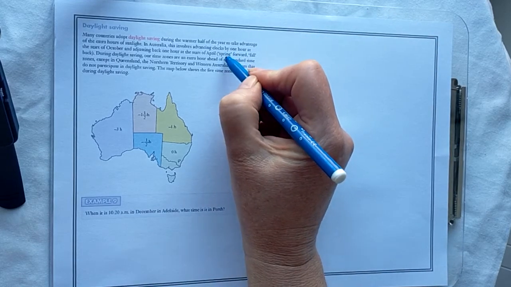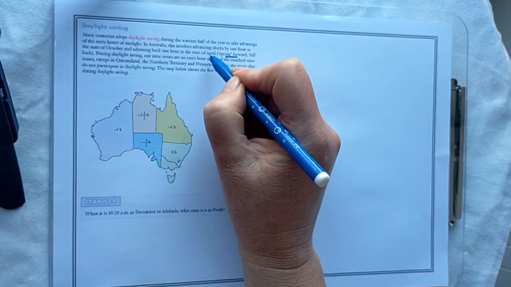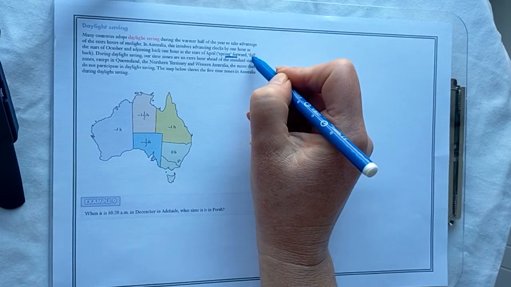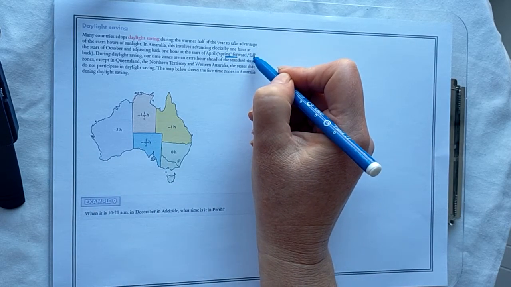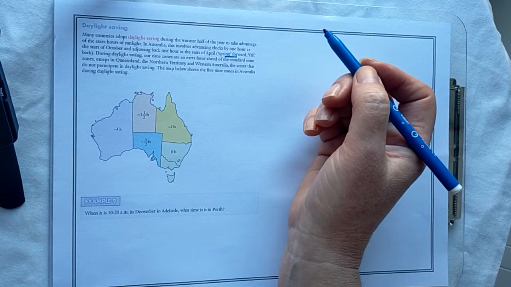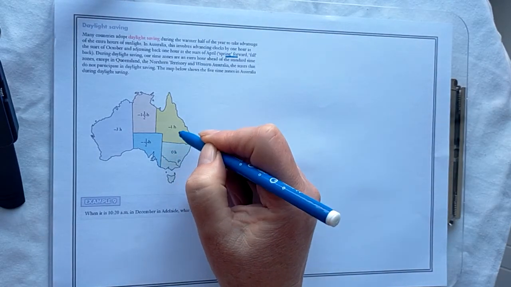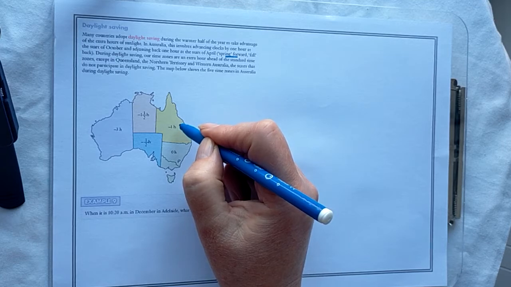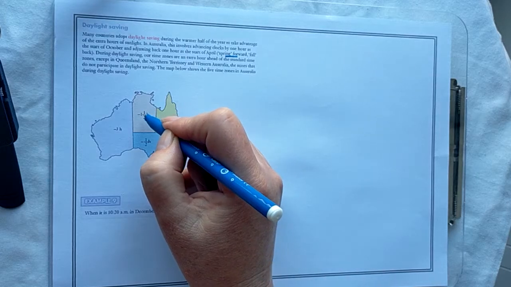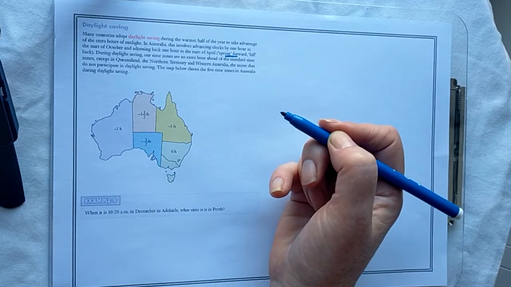So a way to remember it is with your clocks, you spring forward. So in spring, we move our clocks forward. That's the April time. And we fall back. So in October, where it's autumn, or as the Americans say, fall, we fall back, we move our clocks back. So when that happens, if you have New South Wales being 0, Queensland becomes an hour behind, South Australia becomes half an hour behind, Northern Territory becomes 1.5 hours behind, and Western Australia becomes 3 hours behind.